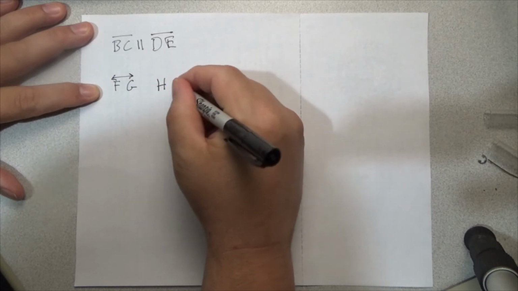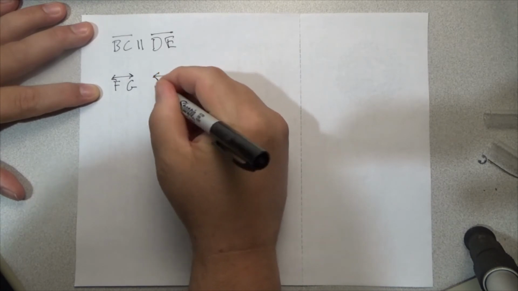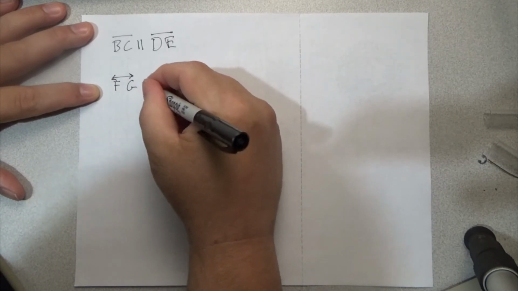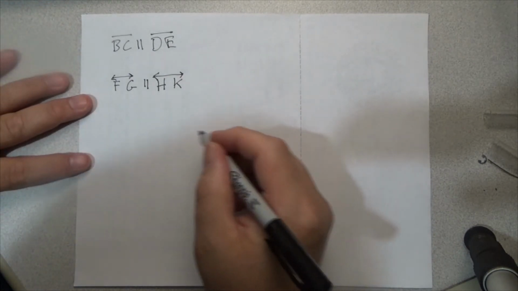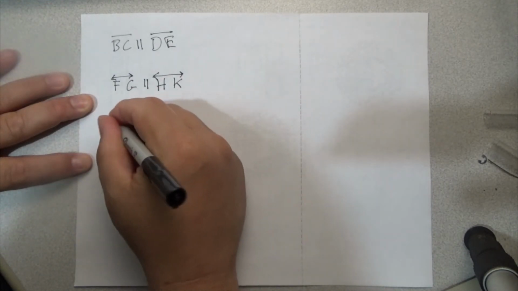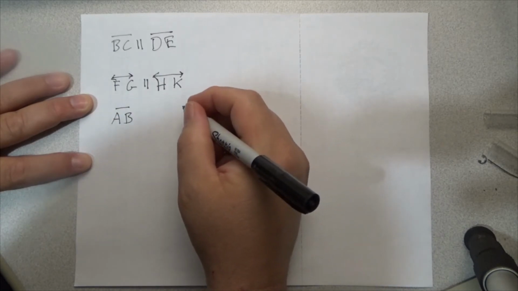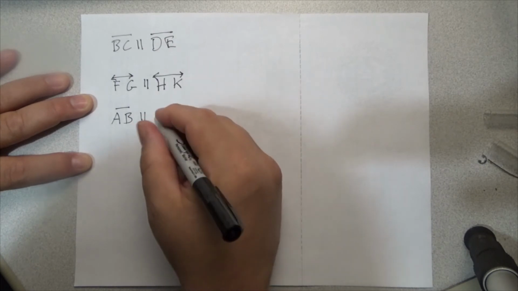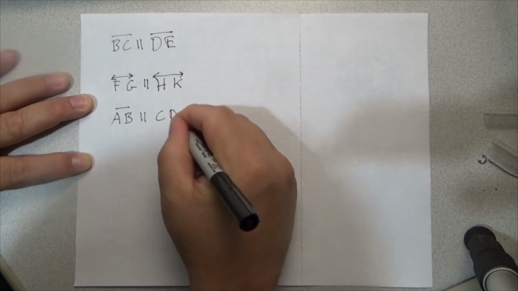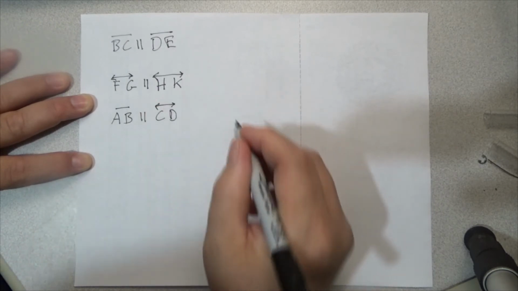So HK, and it is a line, and it is perpendicular. So I put the perpendicular right there. And then C, it says segment AB, line segment, is parallel to line CD. So a line can be parallel or perpendicular to a line segment.